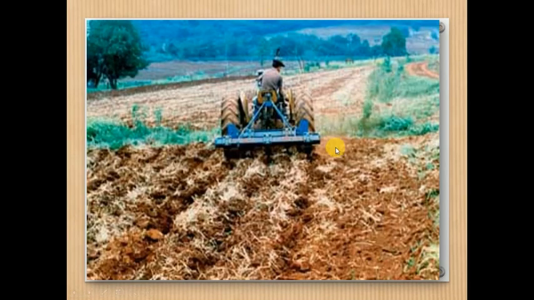Look at this photograph. This is a situation where disc ploughing is happening. These are tine tillers used in ploughing the soil.